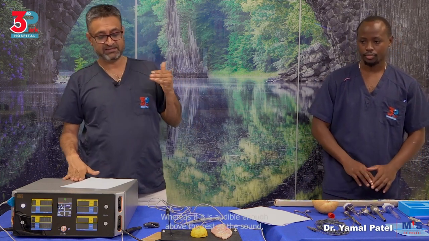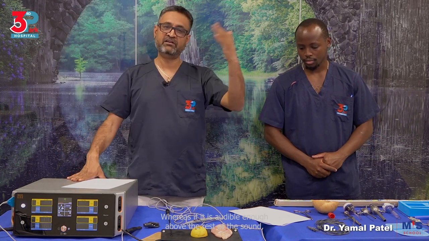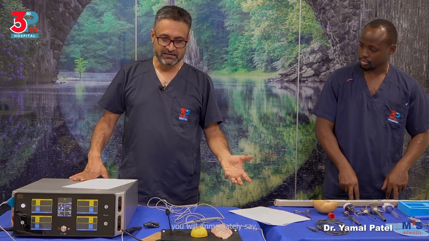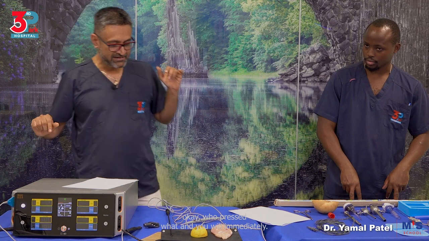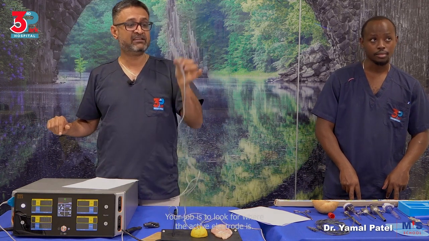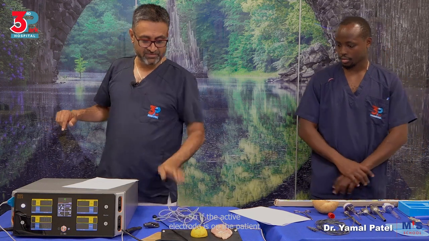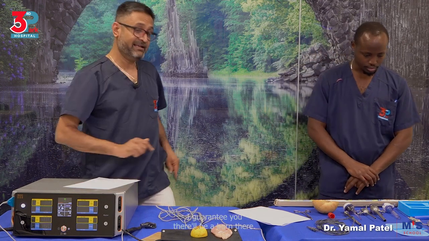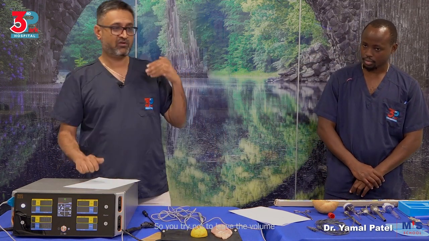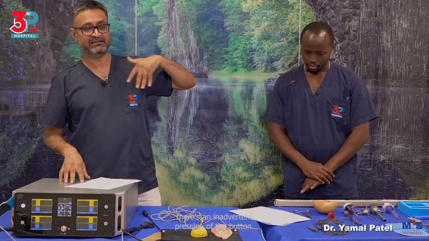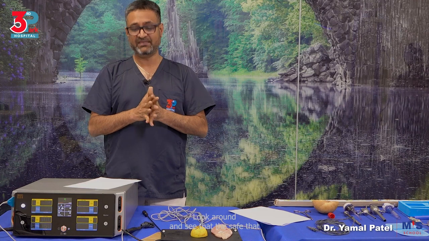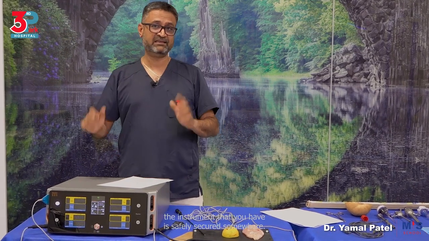Whereas if it is audible enough above the rest of the sounds, when you press it by mistake, or if someone presses by mistake, you will immediately say, okay, who pressed what? And your job is to look for where the active electrode is. So if the active electrode is on the patient, just lying on the patient like this, and it was pressed by mistake, I guarantee you there'll be a burn there. So you try not to leave the volume low, put it up at a higher volume, and immediately when there's an inadvertent pressing of the button, look around and see that the instrument that you have is safely secured somewhere.